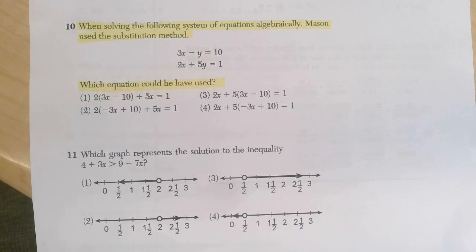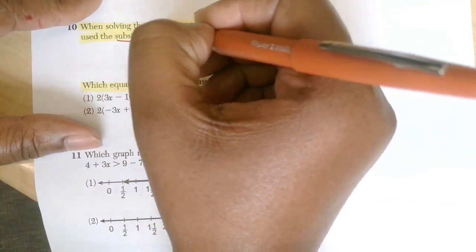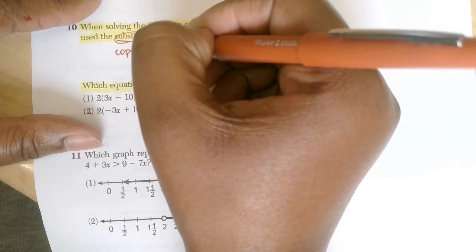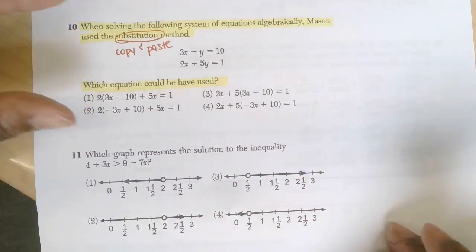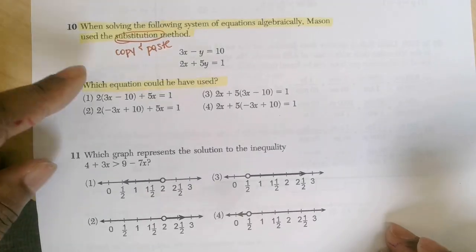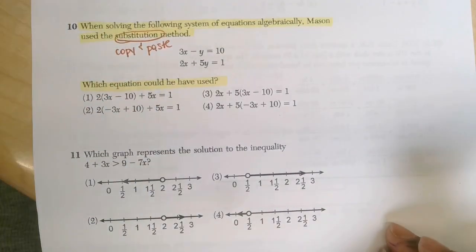So it says, when solving the following system of equations algebraically, Mason used the substitution method. So again, substitution, think of copy and paste. Right? It's not asking you to solve or give the answer. It's asking which equation could be used.